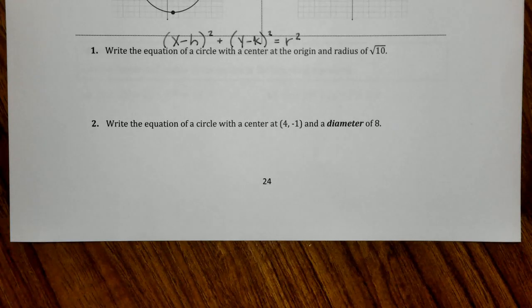All right, this video is going to give two examples of using words rather than a graph, or hey, here's the center, here's the radius, or here's the equation. Figuring out what the equation is of a circle with this information. These are going to be the last two problems on the 2024 10.8 notes.